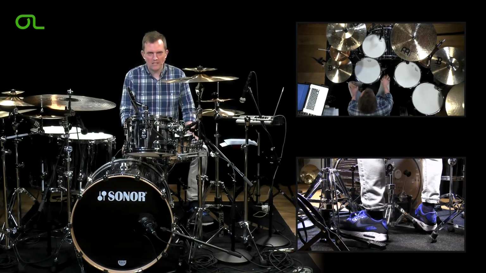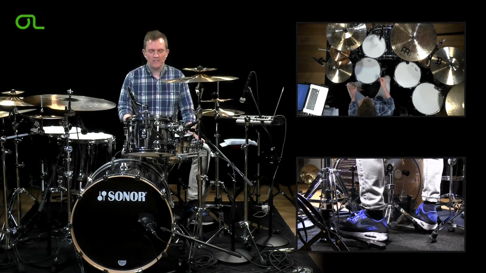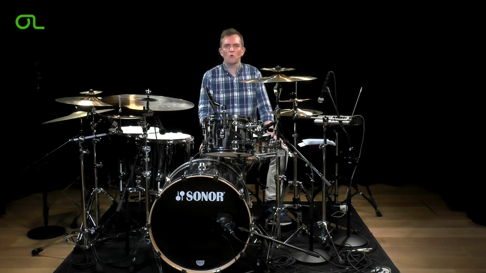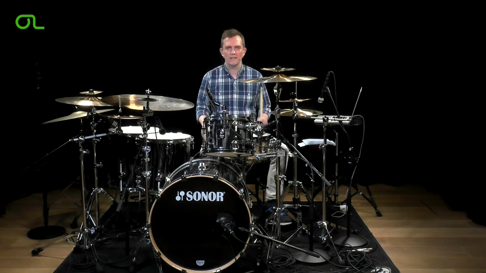So in fact, I played 3 bars of groove, 1 bar of fill, and then back into the groove. And that's very important that you always practice the transition into the fill and also coming out of the fill, going back into the groove. So when I normally practice this, I play this for a longer period. So 3 bars of groove, 1 bar of fill, and repeat this.